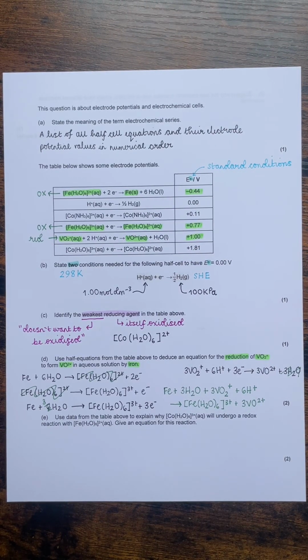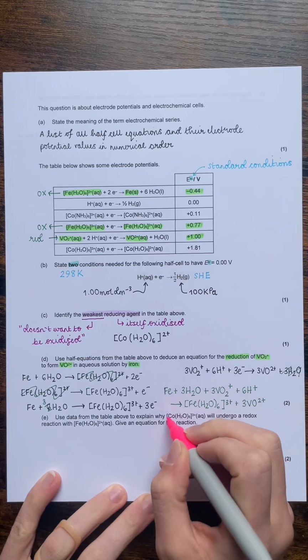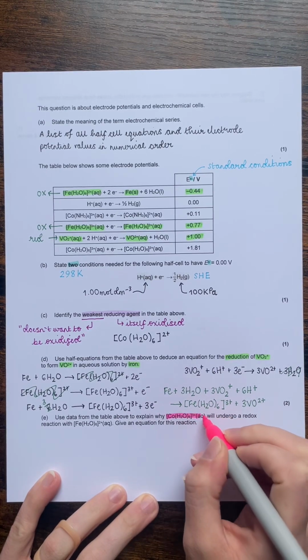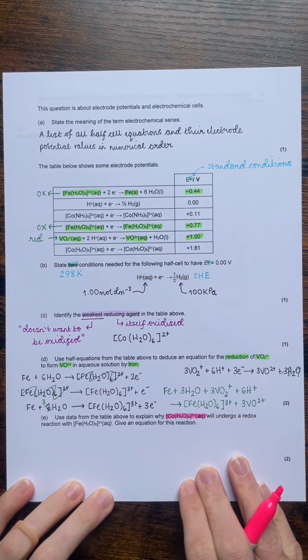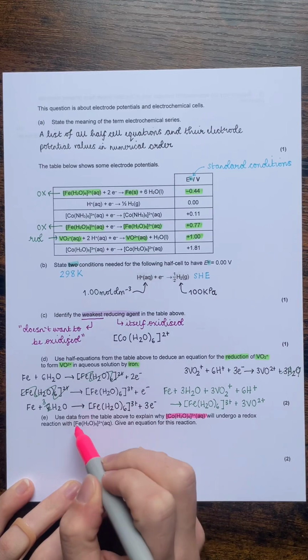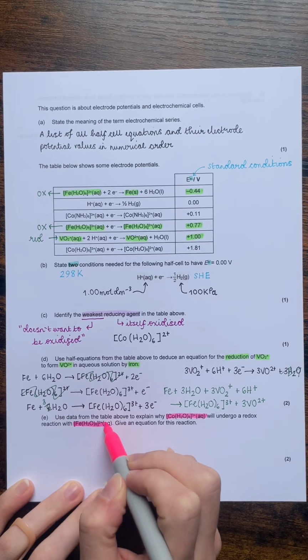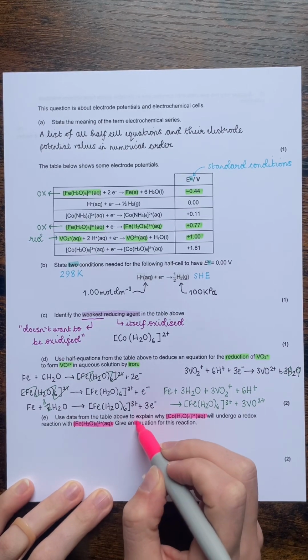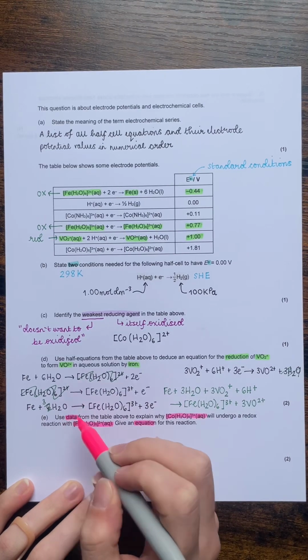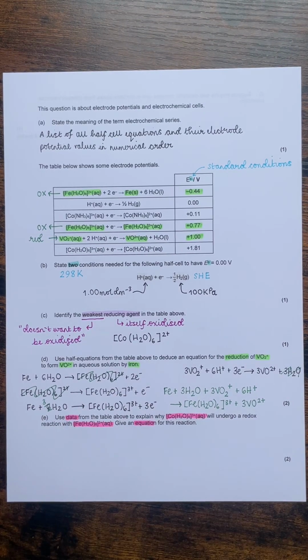Next one. Use the data from the table to explain why Co(H2O)6 3+ will undergo a redox reaction with Fe(H2O)6 2+, and then we also have to give an equation. So when it says use data from the table, this is where we're going to have to say the E0 value here is more or less positive than the E0 value here.